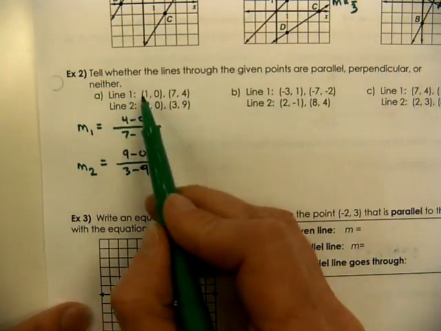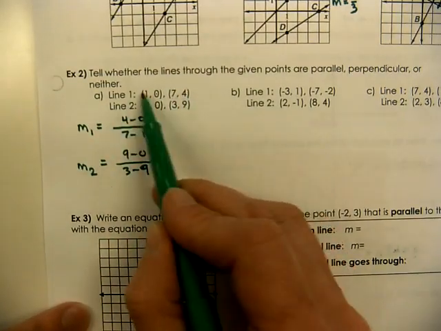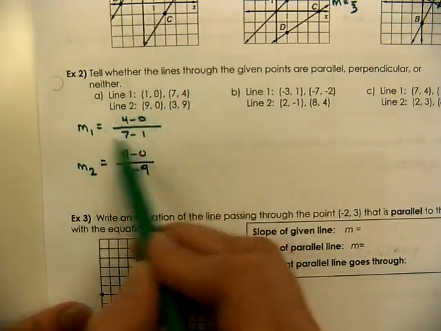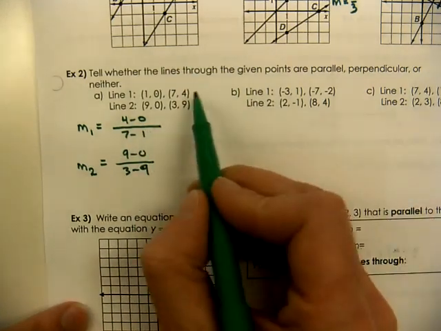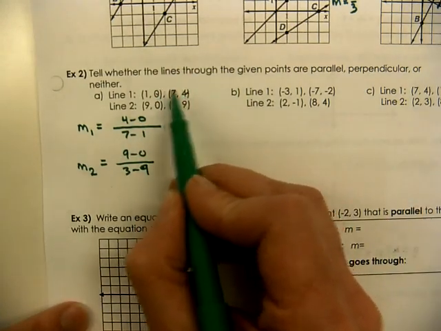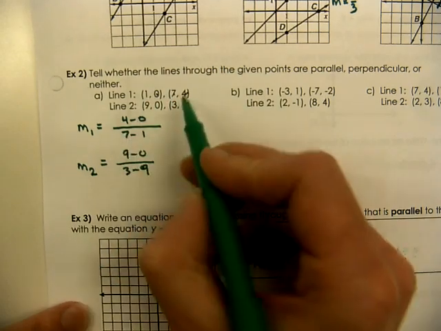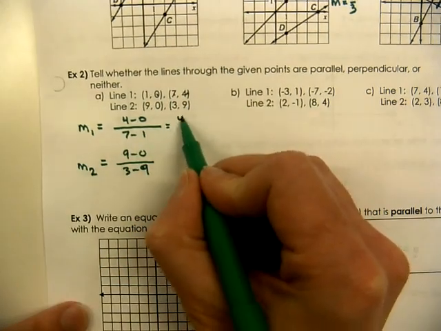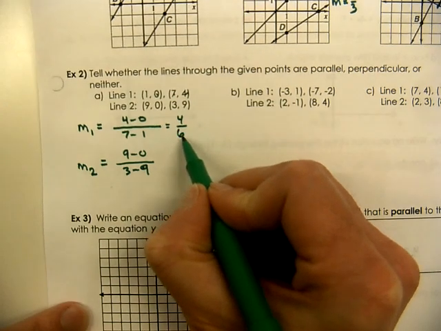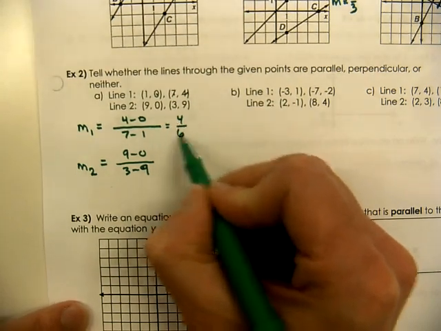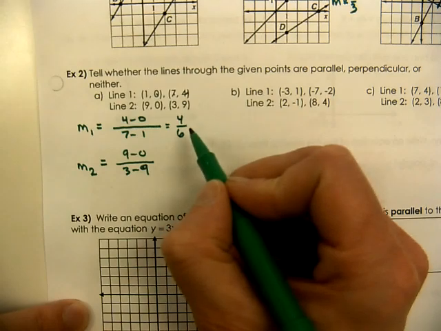So line number 1, we have (1, 0) and (7, 4) as points on those lines. So here's the slope formula. It's y's over x's. We're going to subtract those y coordinates, 4 minus 0, over the x's, 7 minus 1. So when you simplify that, we get 4/6. Now I'll reduce it in a moment, but let's just leave it at 4/6 right now.